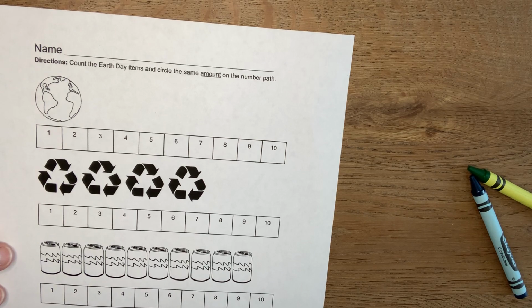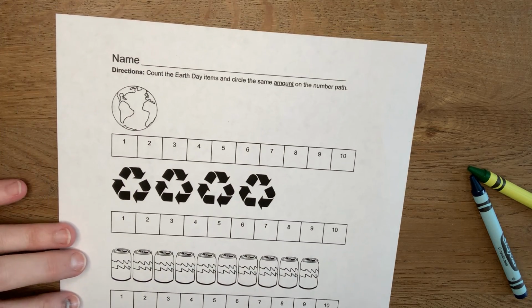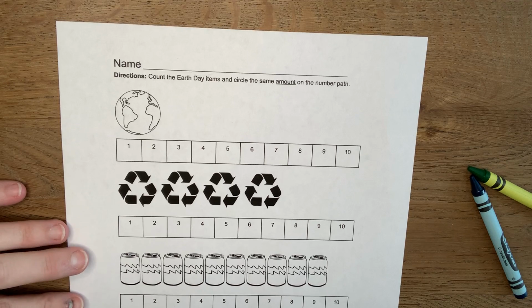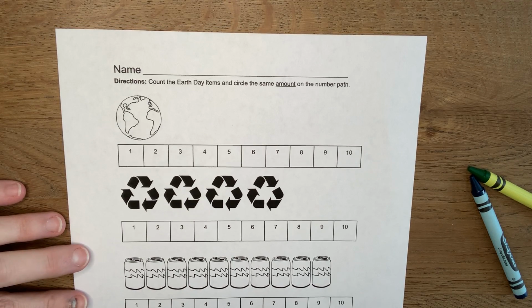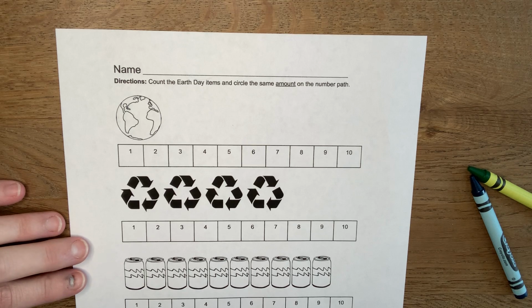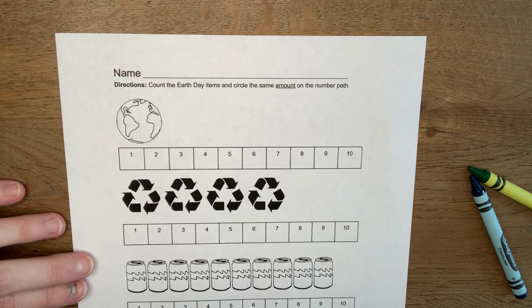Earth Day happens every year on April 22nd. But today isn't just any Earth Day, it's a super special Earth Day because today is the 50th anniversary of Earth Day. Today, our world has been celebrating the Earth through Earth Day for 50 years.